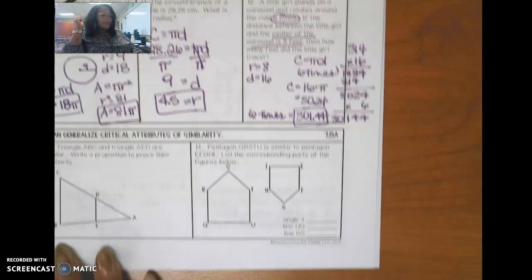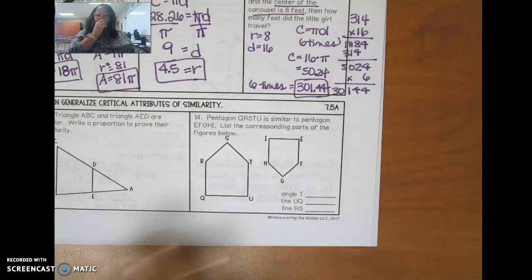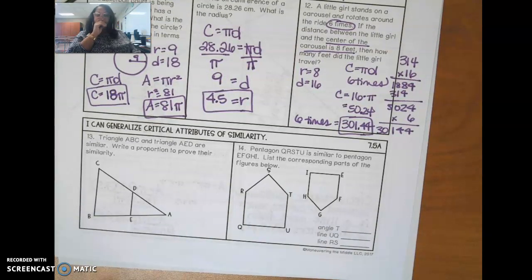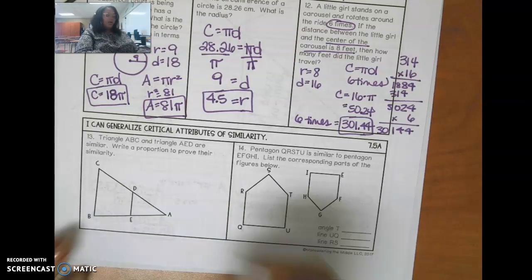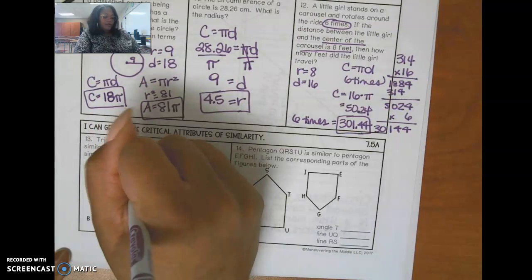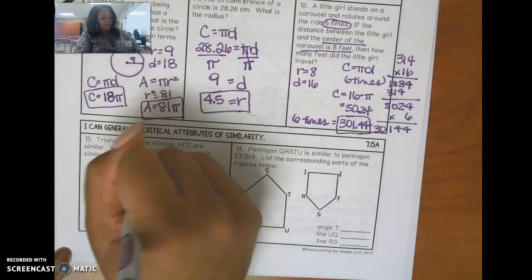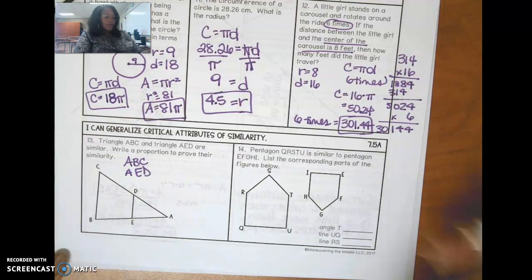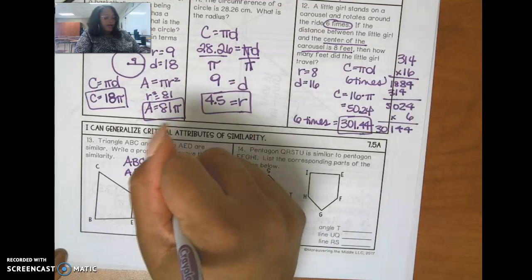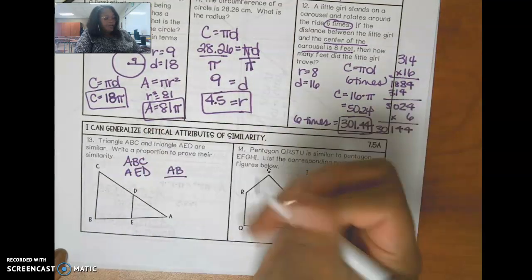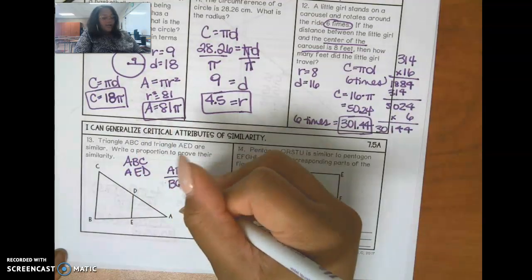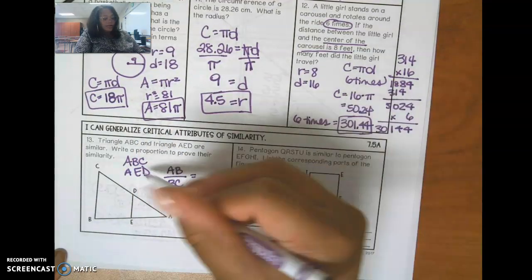All right, now let's look at some similar triangles or similar figures. Triangle ABC and AED are similar. Write a proportion to prove their similarity. So, remember, when I'm given the shapes, I always need to match their corresponding sides. So if I were to say AB is to BC, then I need to match the letters that go with those places on the other shape.